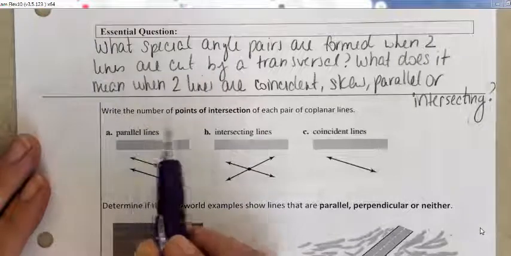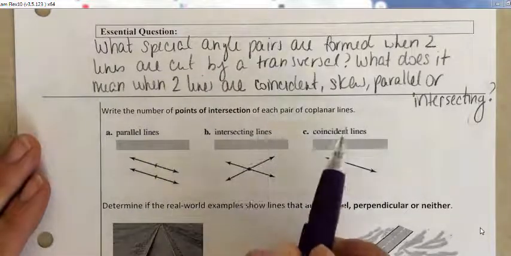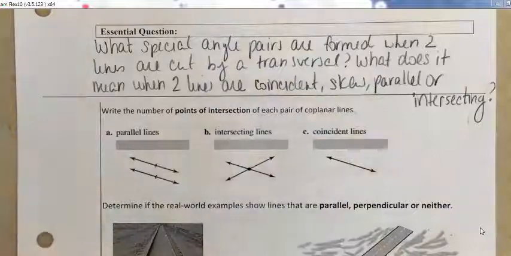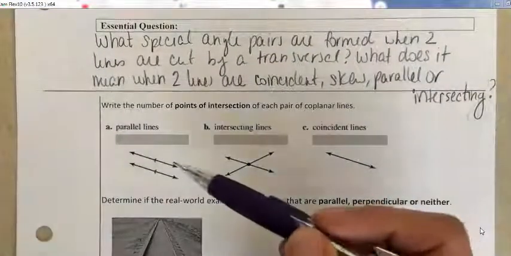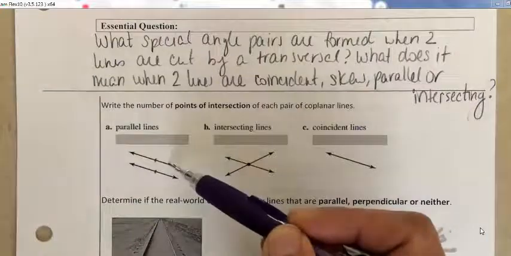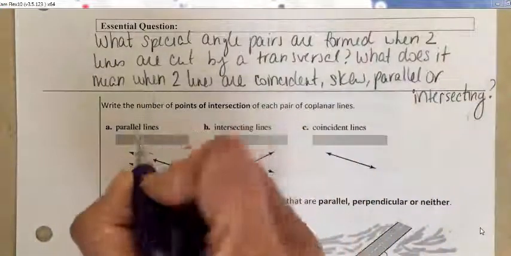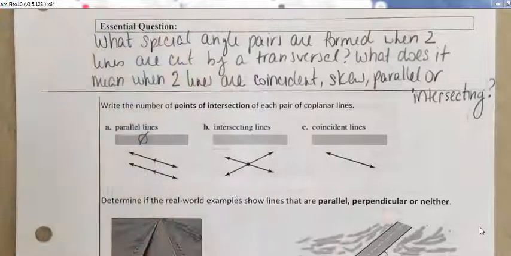We're going to write the number of points of intersection of each pair of coplanar lines. So these are in the same plane. Like, imagine your plane is your piece of paper. So how many points of intersection do parallel lines have? They have none, right? There are 0 points of intersection.